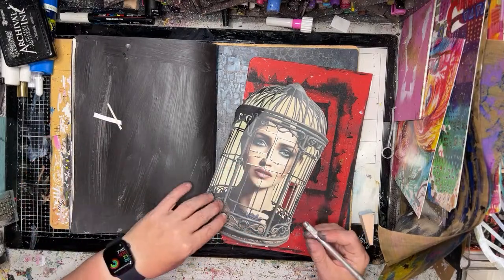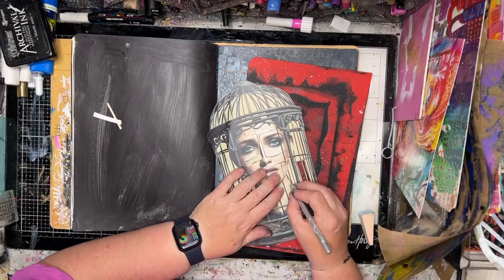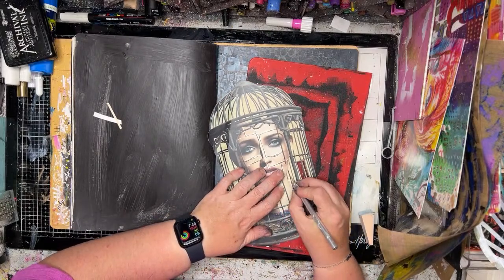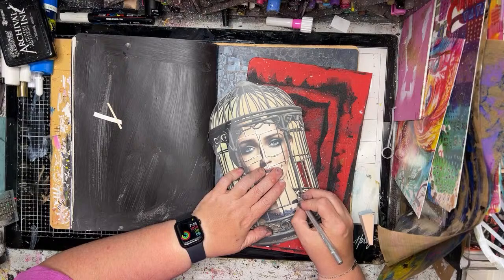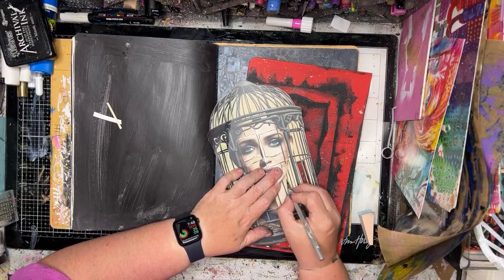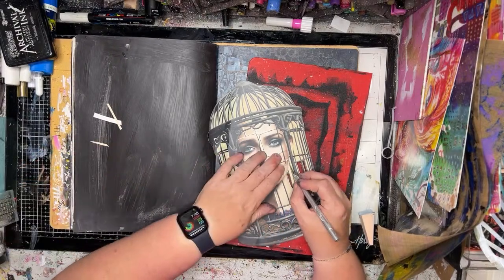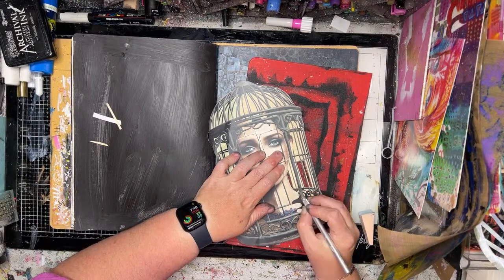And obviously if you're not using the cage, don't do this bit. But I do this a lot with my magazine images, like between the crooks of their arms and legs and stuff. I will cut out the extra bits because I like seeing the background underneath.